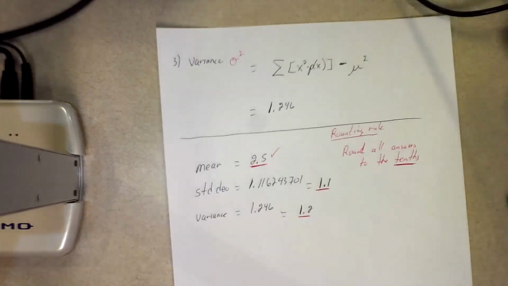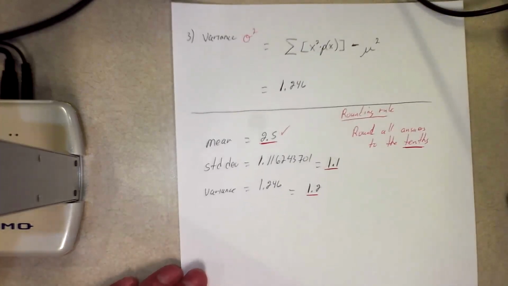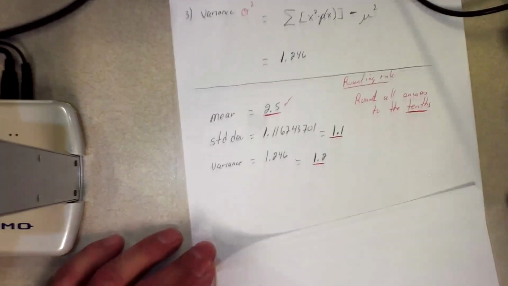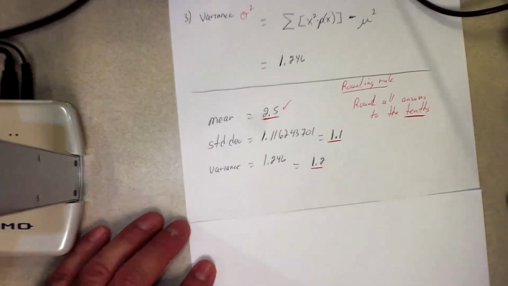Now we can determine if events are usual or unusual. As you recall, remember our range rule of thumb, usual, unusual.